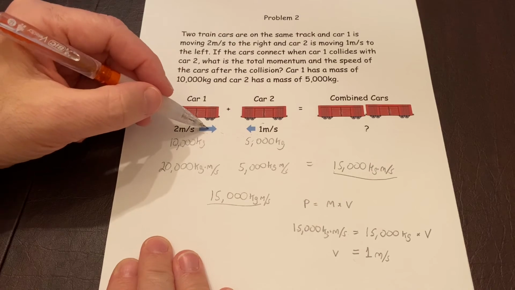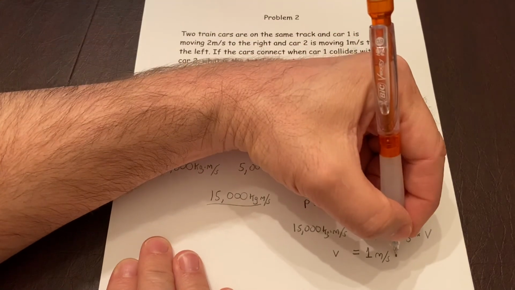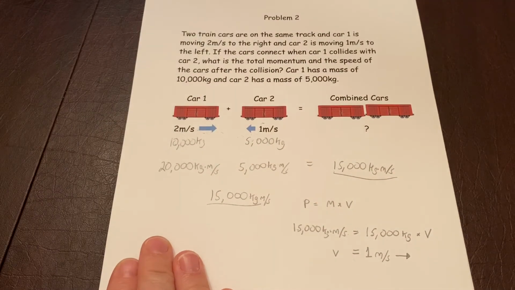Now, the greater velocity was to the right. So the final velocity will also be to the right. Hopefully that makes sense. If not, email one of the other teachers, not me.